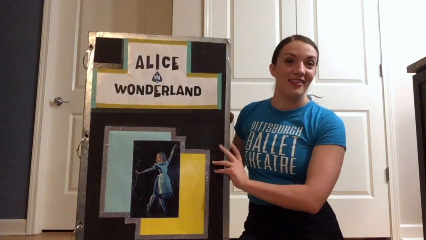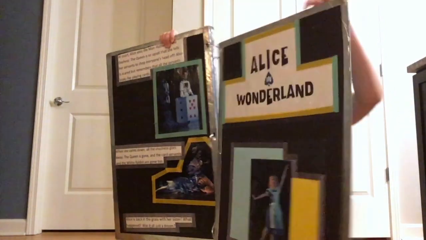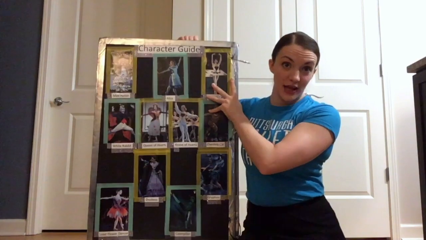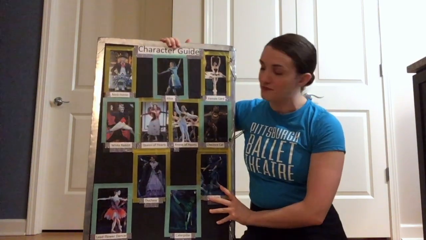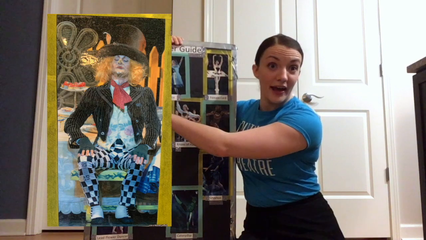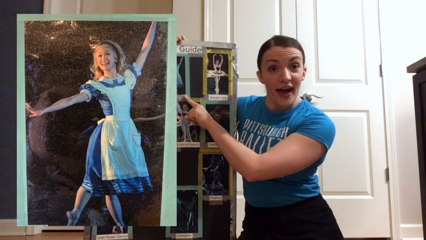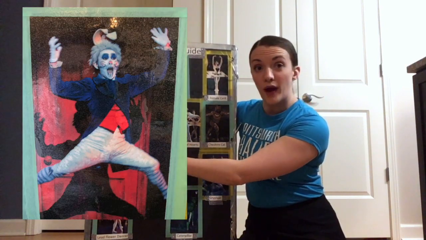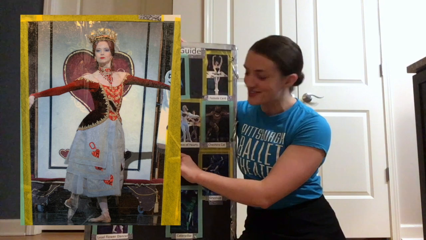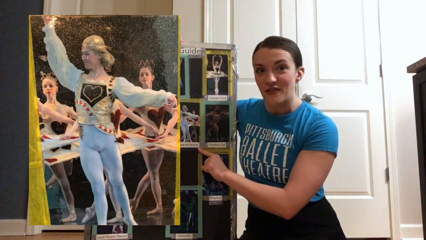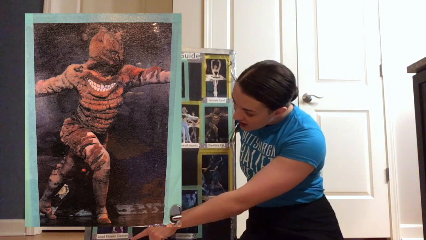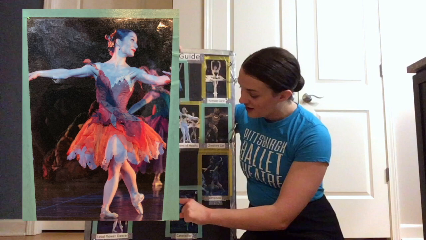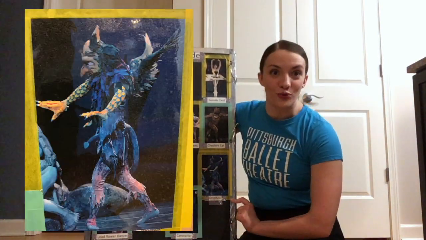Let's go ahead and meet the characters. Now friends, today we have a lot of characters to learn. First, we have the Mad Hatter. Next we have Alice. After that, we have the female card, the White Rabbit, the Queen of Hearts, the Knave of Hearts, the Cheshire Cat, the Lead Flower Dancer, the Duchess, the Caterpillar, and the Griffin.